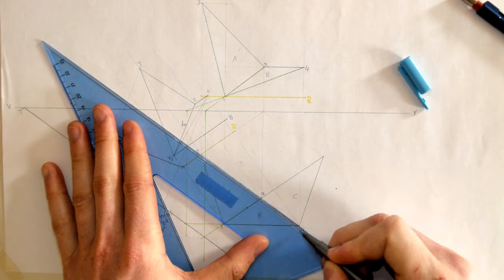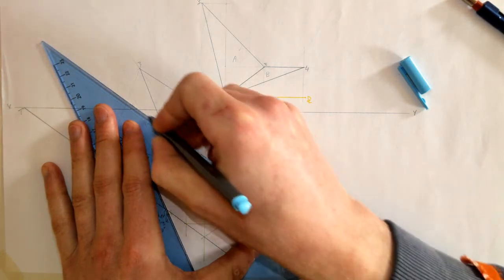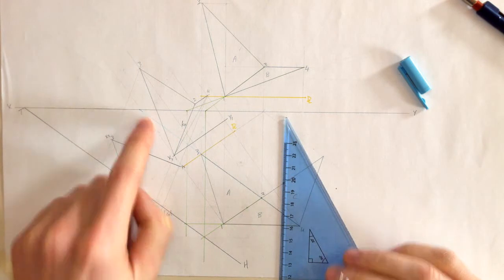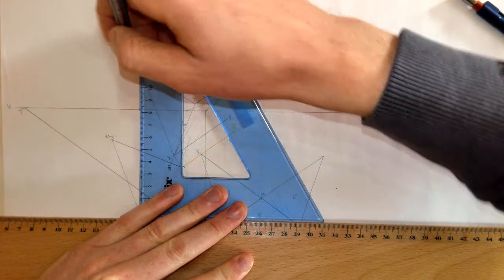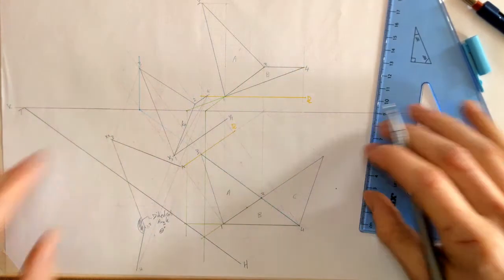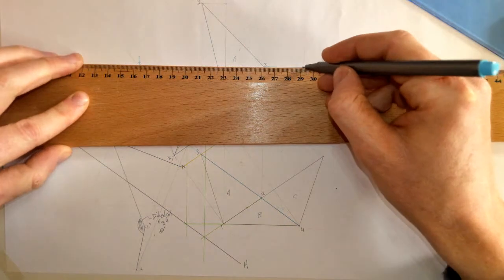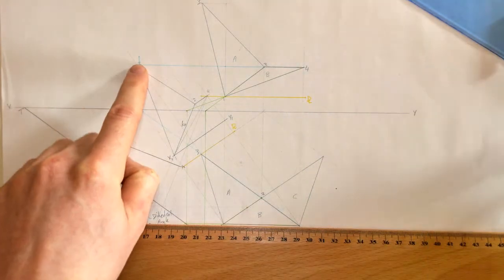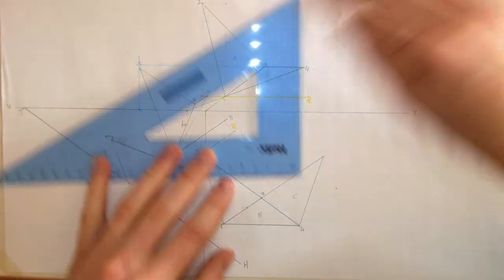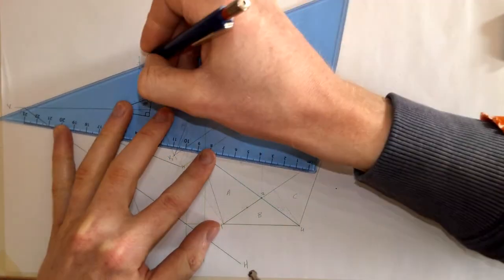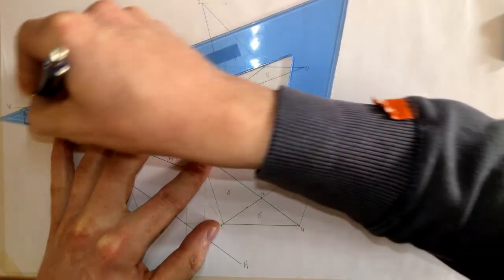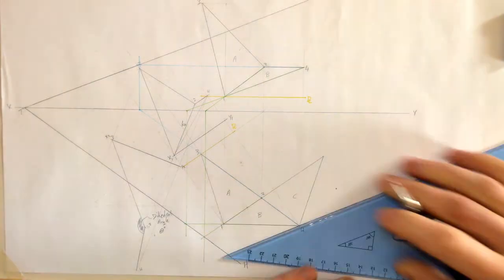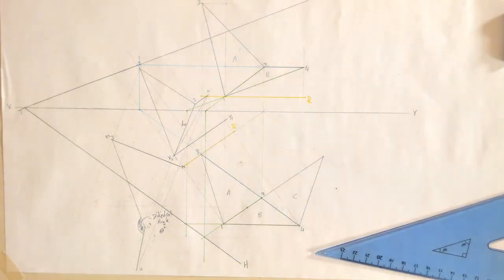So the line 2, 4, I will extend it in plan until it hits the XY line. I will then bring it straight up, and I will bring the line 2, 4 across. And that there now is a point on my vertical trace, which I can just join back to where I have point T labelled. And there's my vertical trace. So that is part C of the question complete.